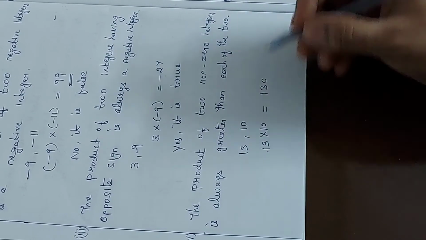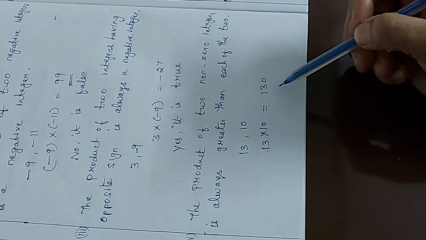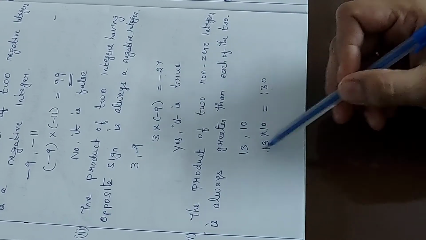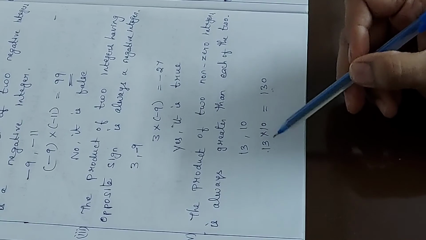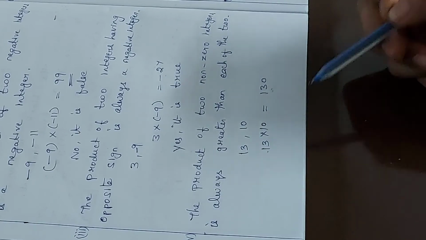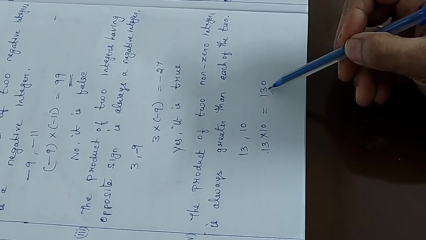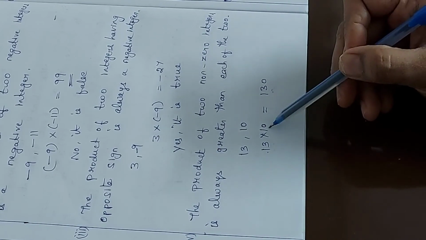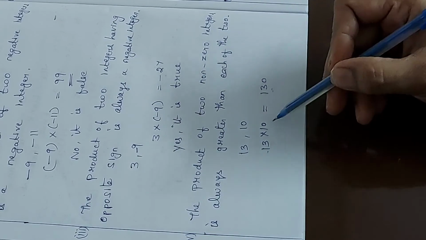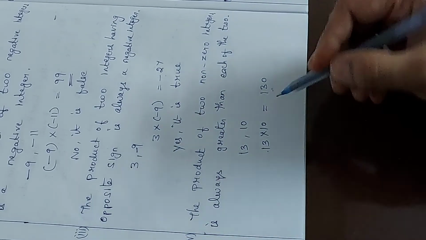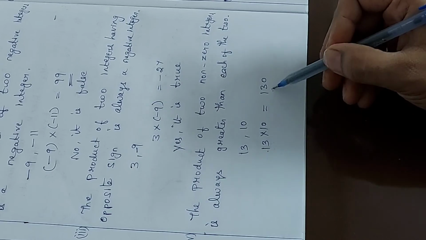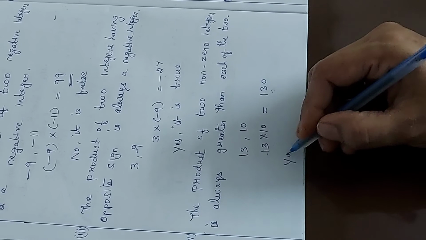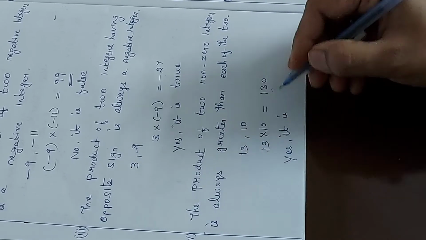I will get 130 as the answer, and the outcome of the product is greater than each of the two numbers. 130 is greater than 13, and 130 is also greater than 10. So yes, the given statement is true.